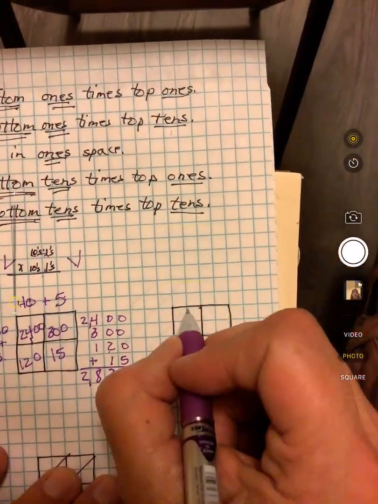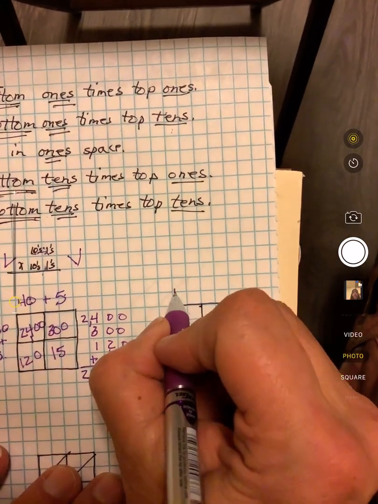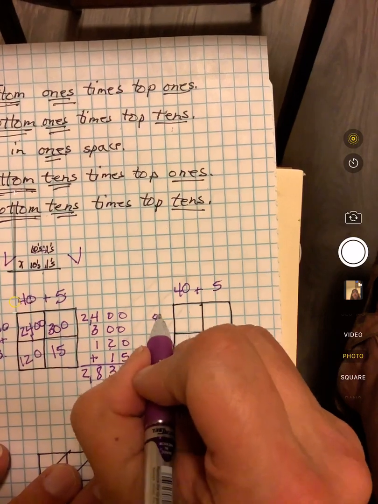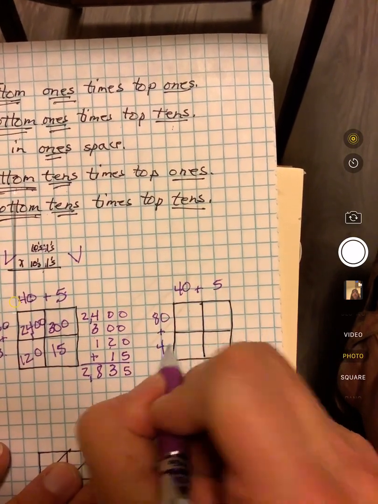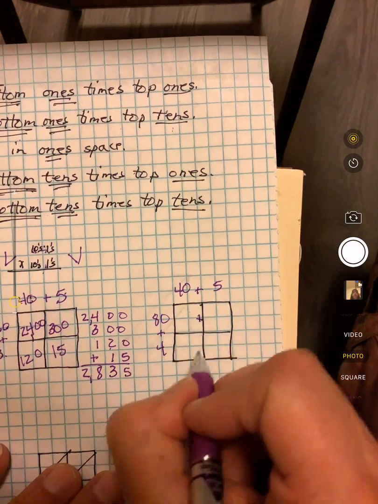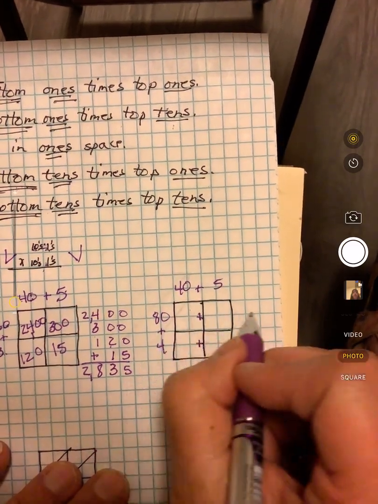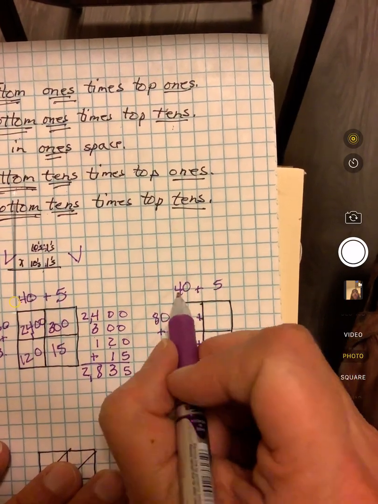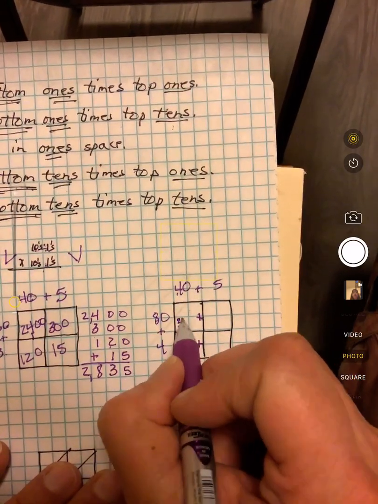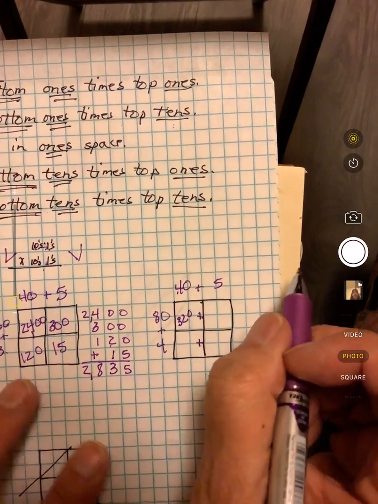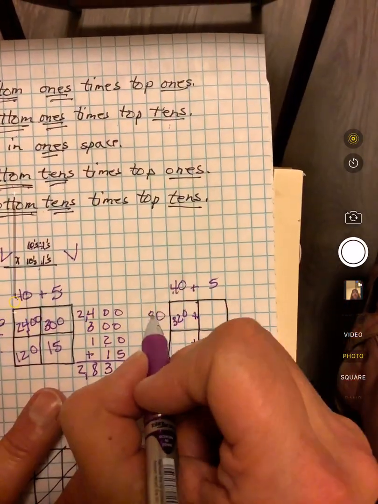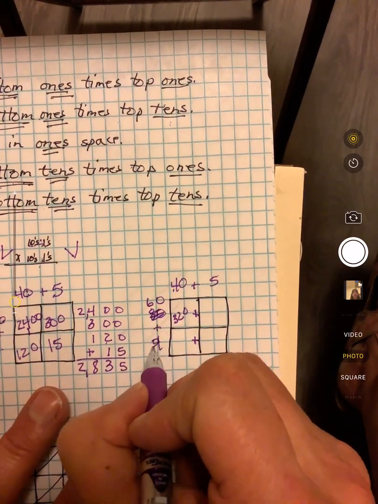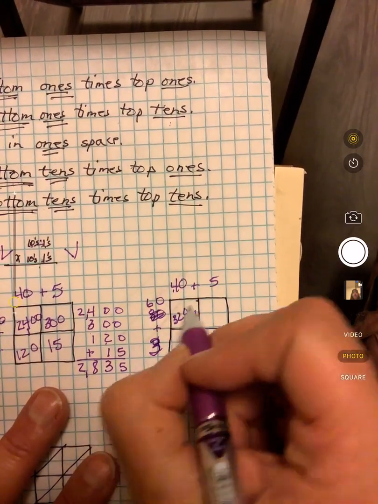Now we're going to do our box. So this would be 40 plus 5 again. And then we have 80 plus 4. And remember, we add going across, and then we add those two. Okay? So 8 times 4 is 32. Whoops, do I have this right? Nope, 63. So this would be 60 plus 3.